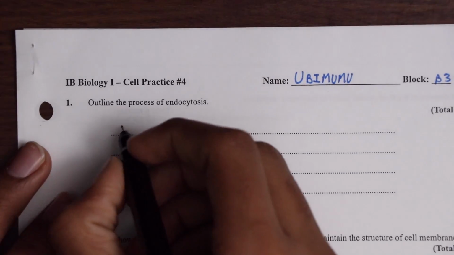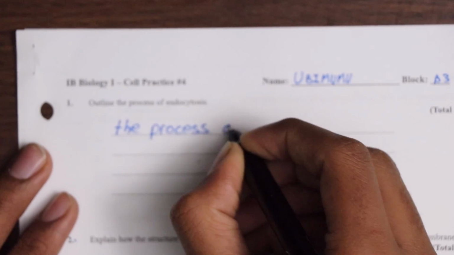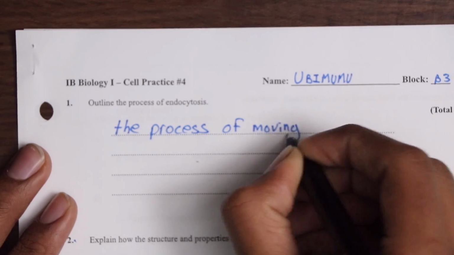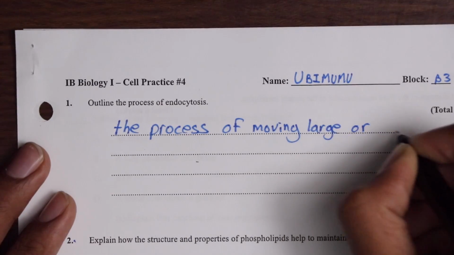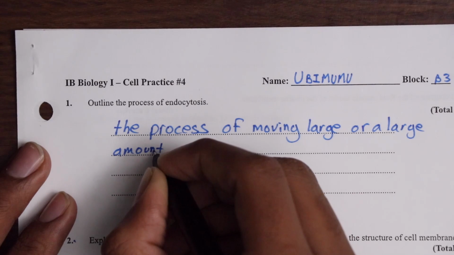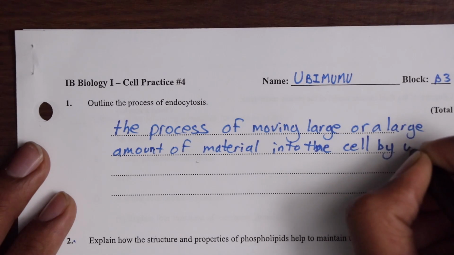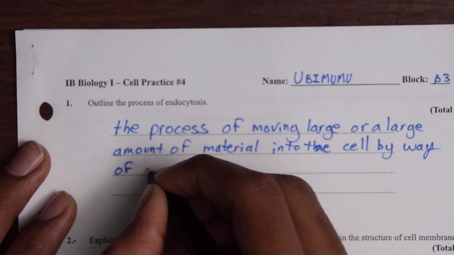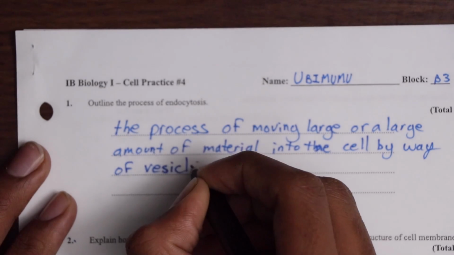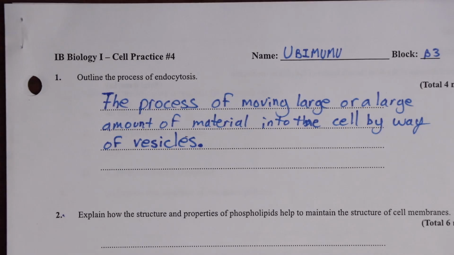Endocytosis is the process of moving large or a large amount of material into the cell by way of vesicles. Alright, that's endocytosis.